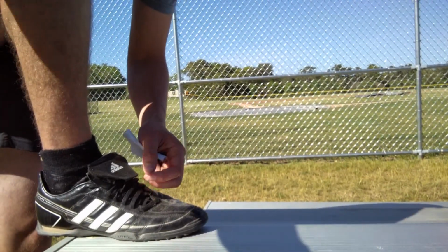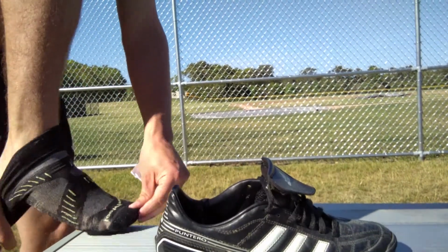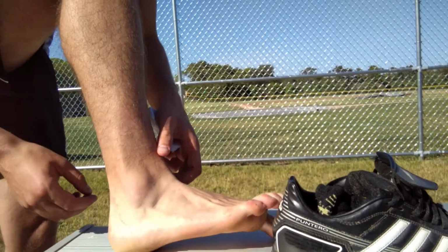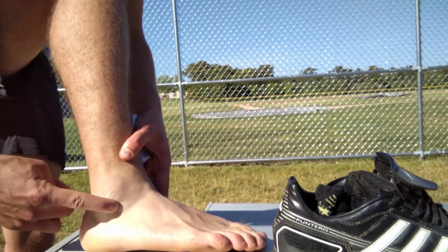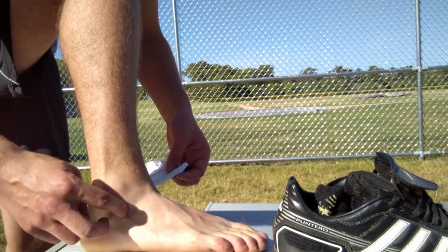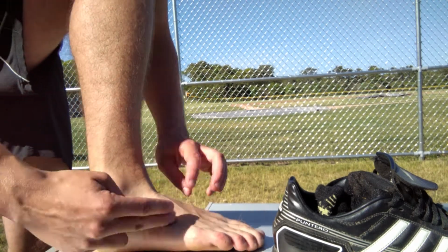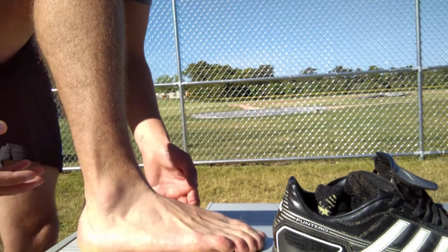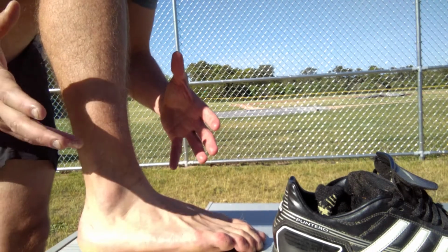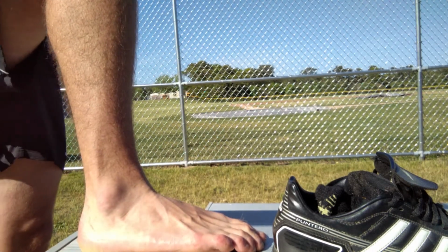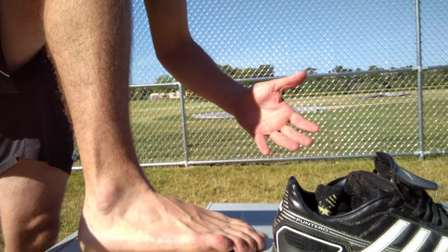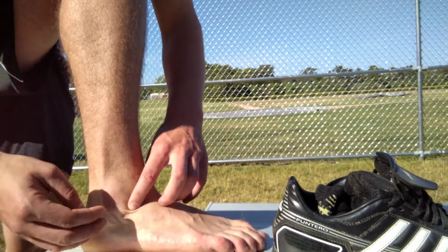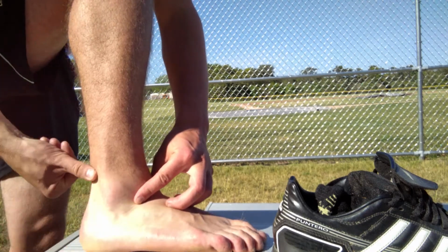That should work. Now, when you do a grade 1, an ATFL sprain, you're spraining the ligaments right in here on the outside of the ankle, and you often get a bunch of swelling all around here, and swelling and pain go hand in hand. You really want to get rid of both of those at the same time, because pain causes swelling and swelling causes pain.